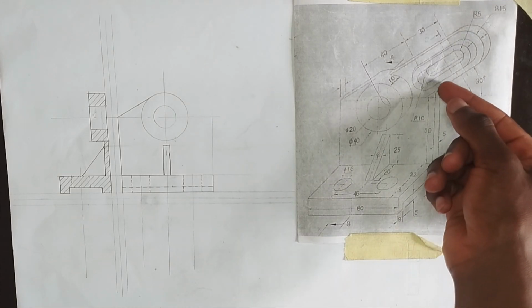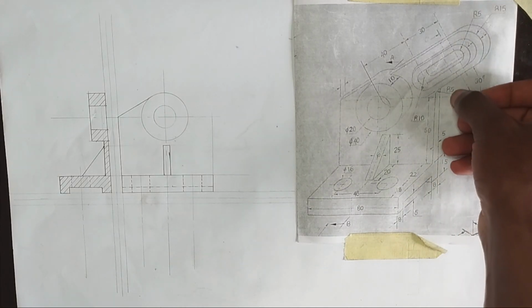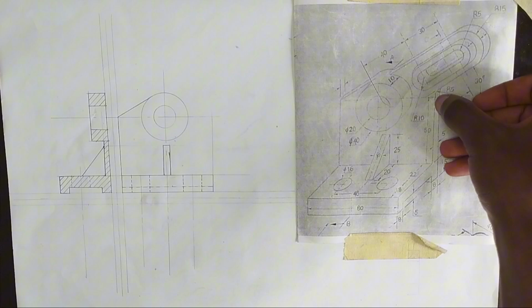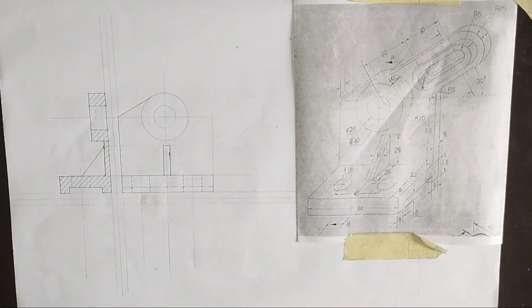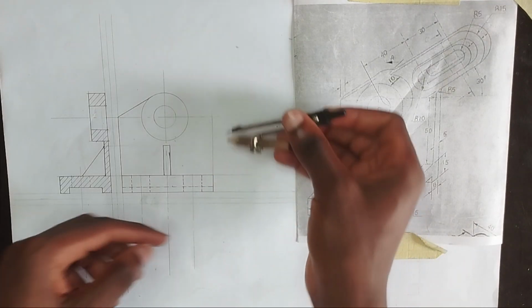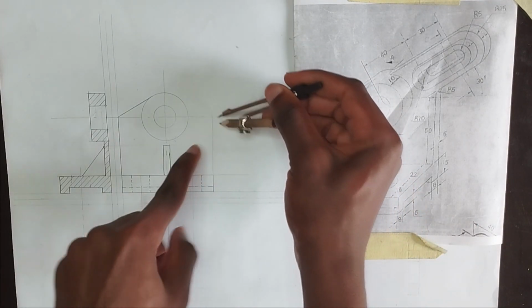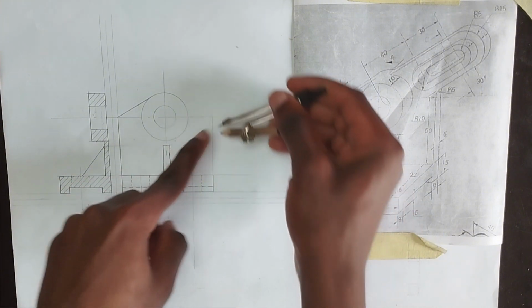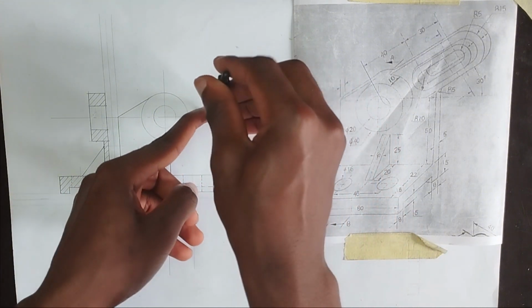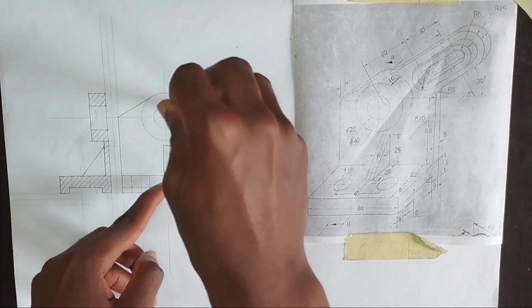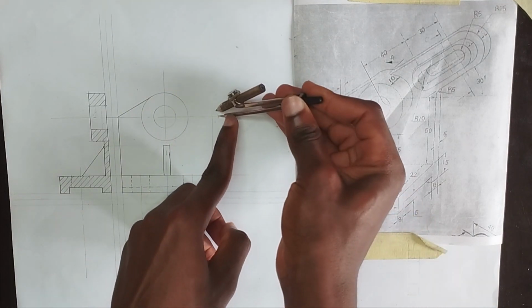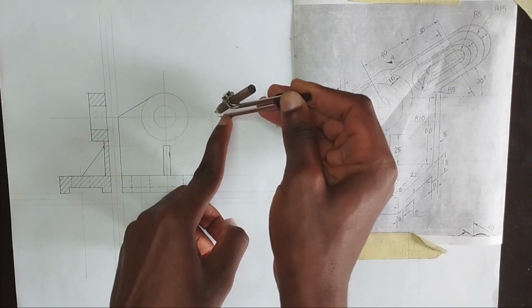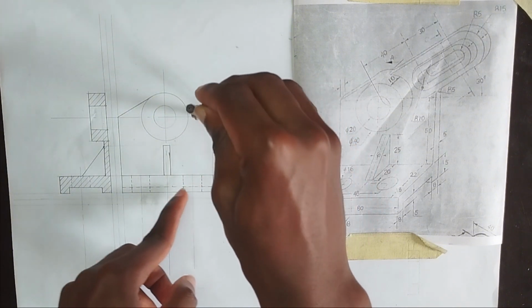Now we are going to start with this curve here. We have been given a radius of 5 millimeter here at this particular place. In order to draw that radius, I'm going to pick 5 millimeter on my compass, then place it at this point here where these two lines are intersecting. I'll strike an arc outside 5 millimeter, then place it on that arc which I've struck here, then I'll draw like this.